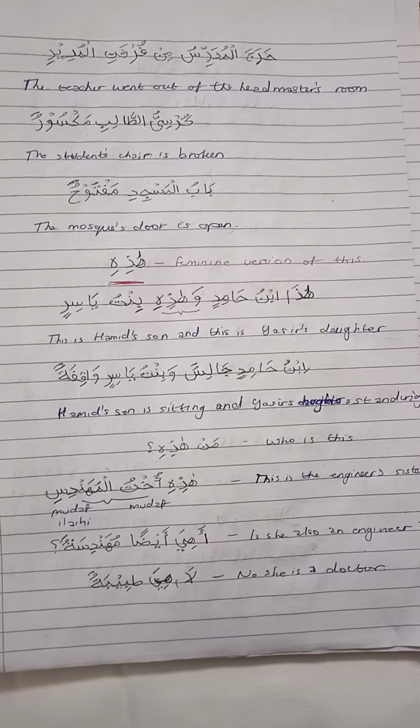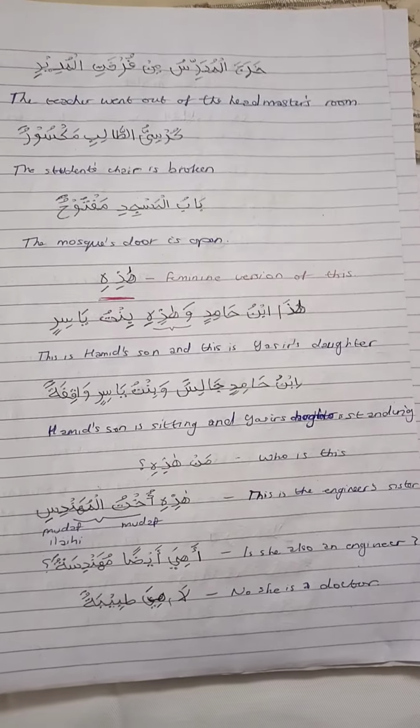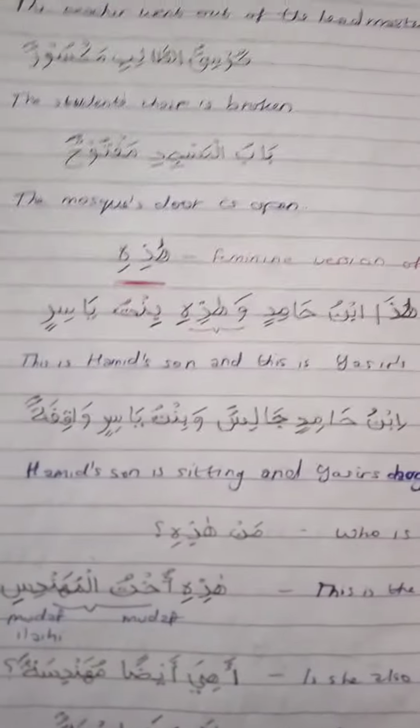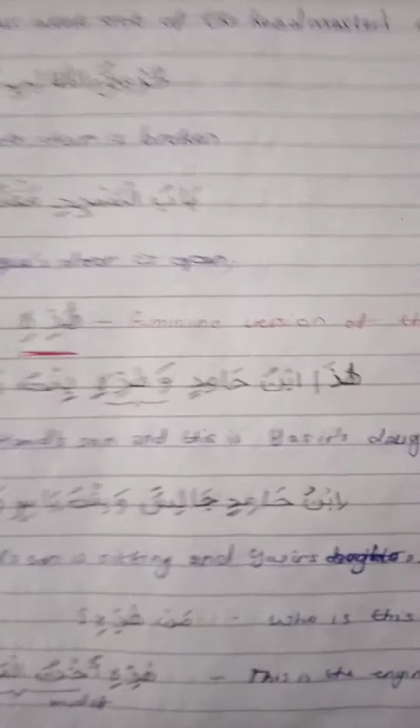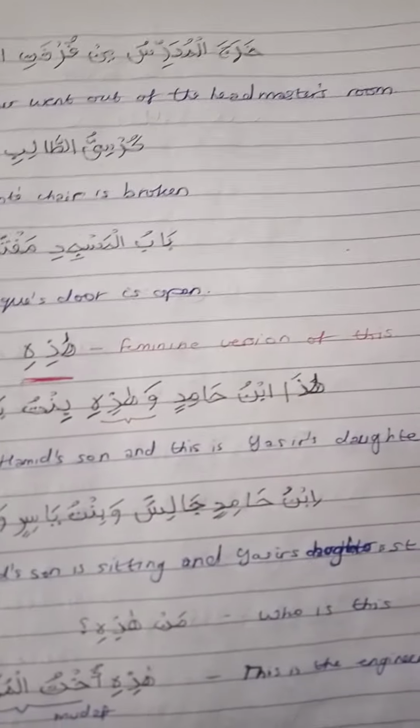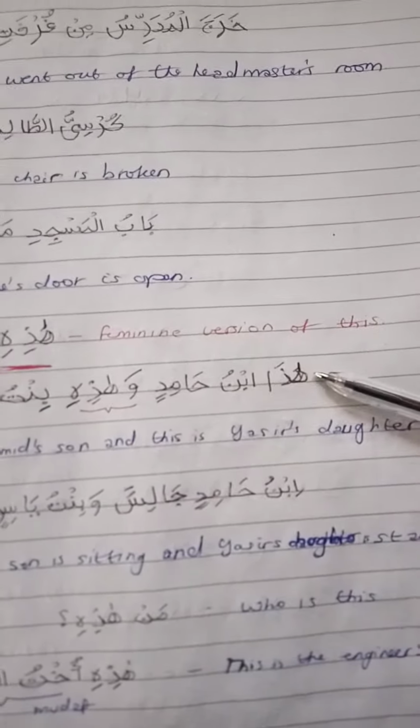Today I'll be talking about the word Hazihi. Hazihi is the feminine version of this. The masculine version of Hazihi is Haza, as we studied in the beginning, if you can remember, sisters.